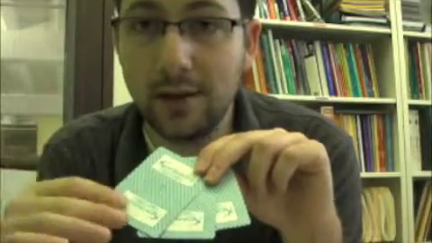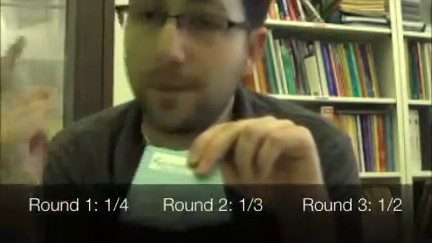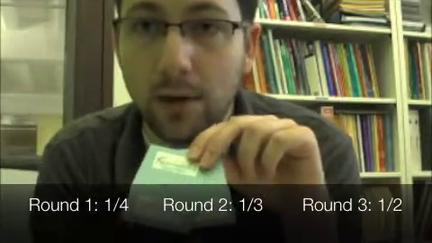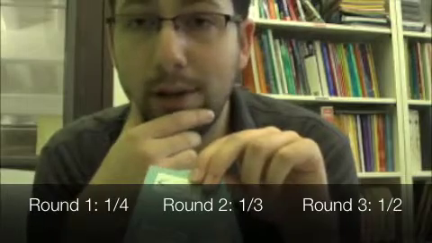Let's go ahead and pull one out here. Here we have the ace of clubs, still not the ace of spades, and we remove it from the deck. So the first time when we had all 4 cards, we had 1 possibility out of 4. In the second round, we had 1 possibility out of 3, and now we have 1 possibility, the ace of spades, out of 1, 2. So the probability on this third round that we will pull the ace of spades is 1/2.